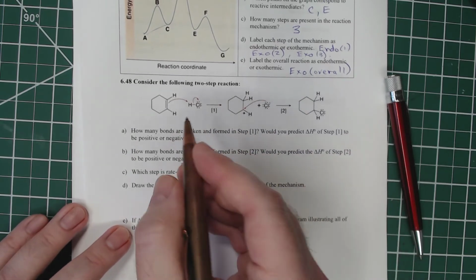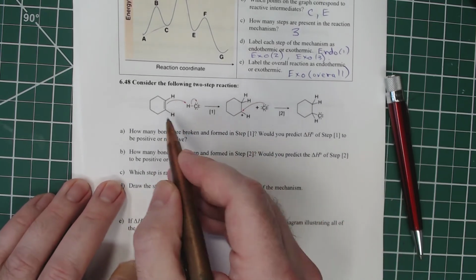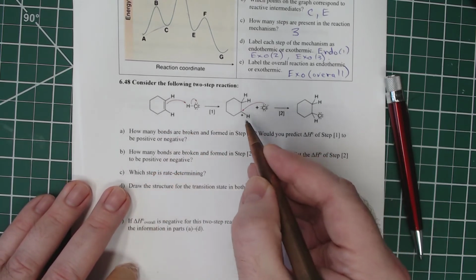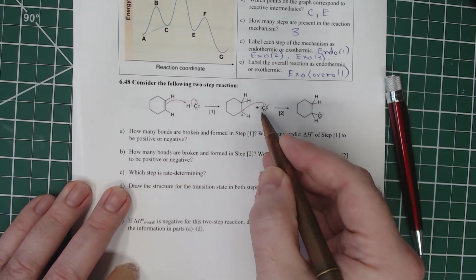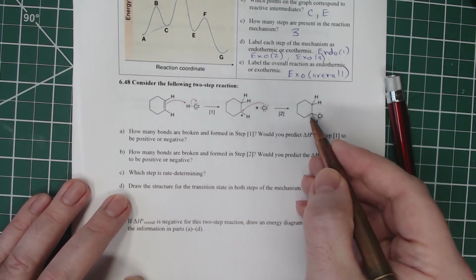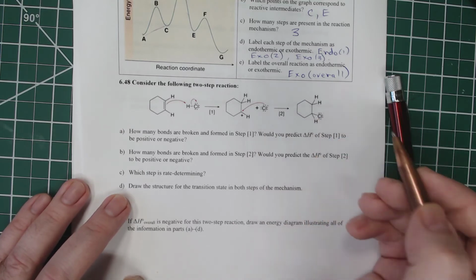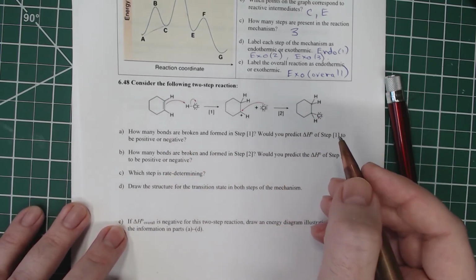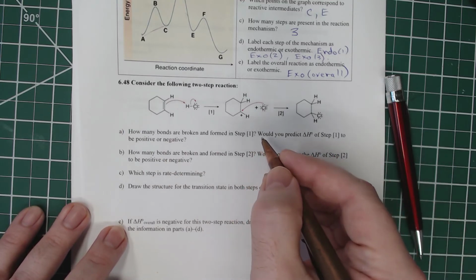Okay, so consider the following 2-step reaction. Here we've got this alkene reacting with HCl. We form this carbocation plus a chloride ion, and then that chloride ion reacts with the carbocation, and we get this. So how many bonds are broken and formed in step 1?